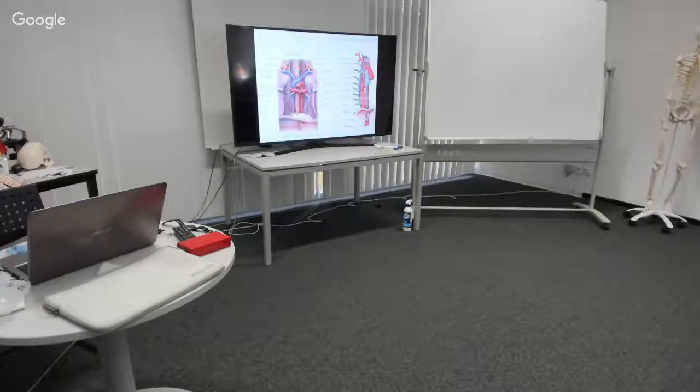So the result is that the right pulmonary artery is longer than the left one, like the bronchi. Since the trachea is on the right side, the right bronchus is shorter than the left. In this case, we are on the left side, but we have to reach both of them. So when we have to reach the right one, we have to cover a longer distance. So it is longer. And it is crossing the esophagus. So obviously, it is in the thorax.